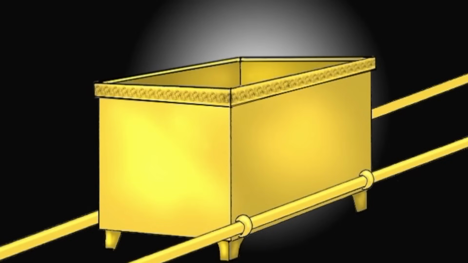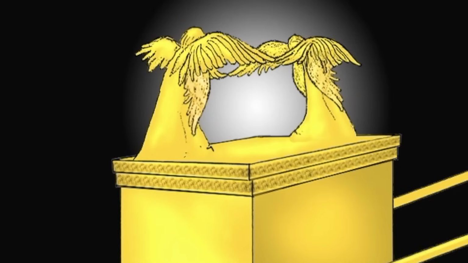Rings of gold were set at its 4 feet, and long poles covered with gold were placed in the rings so the Ark could be carried. The cover of the Ark was called the mercy seat. It was made out of 1 solid block of pure gold. This cover had a cherub with wings outstretched on each end. The cherubim were to face each other.